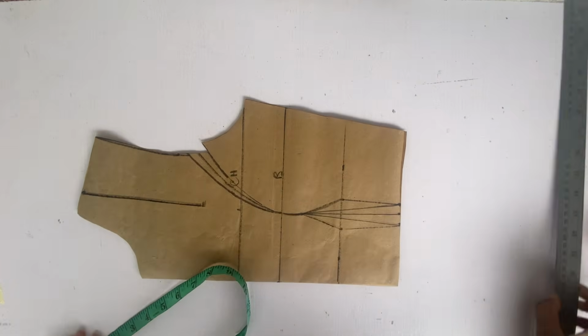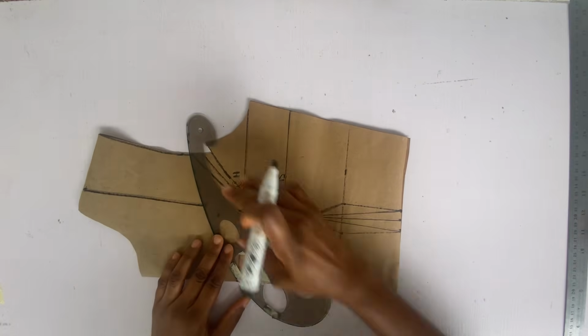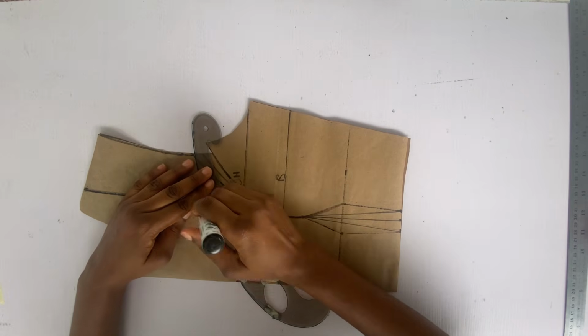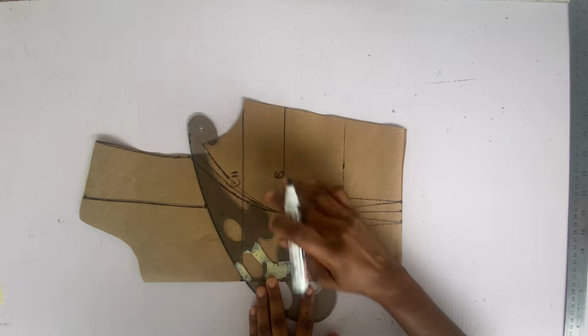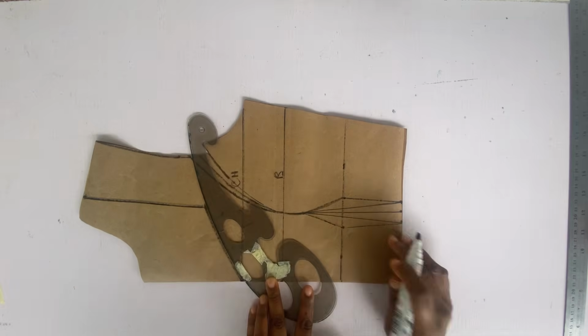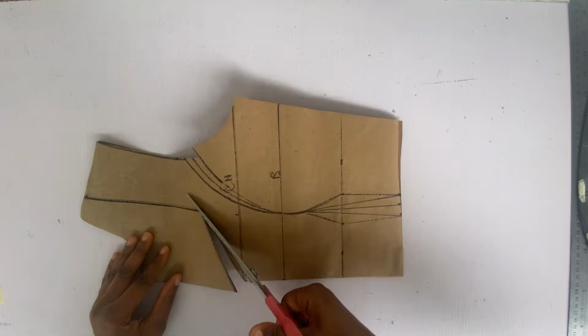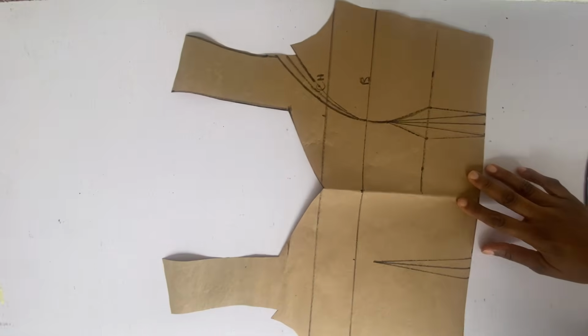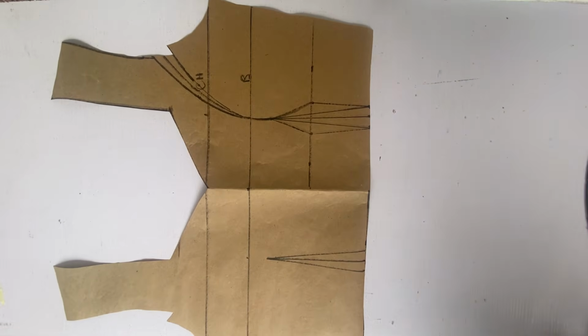And then now with my front curve, I'm just going to connect it all the way to the chest line like this. So just pay attention to the way I place my front curve. I'll just curve it and now I'll cut it out. So by the time you open this up, this is what we have right here. As you can see, we already have a sweetheart shape there.